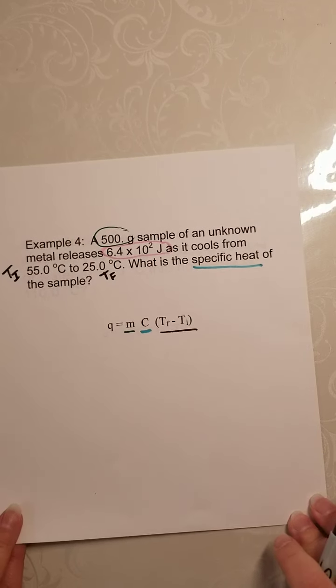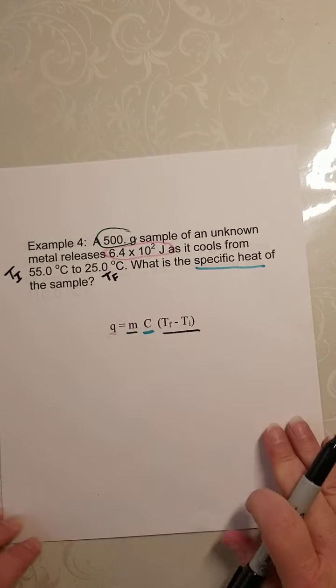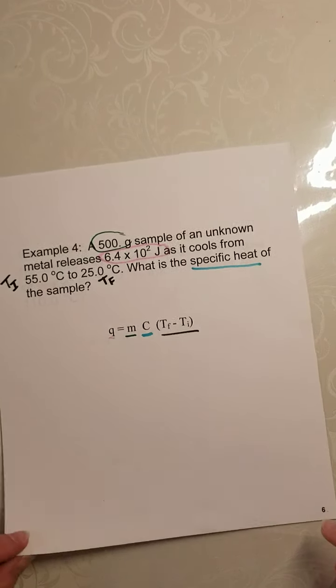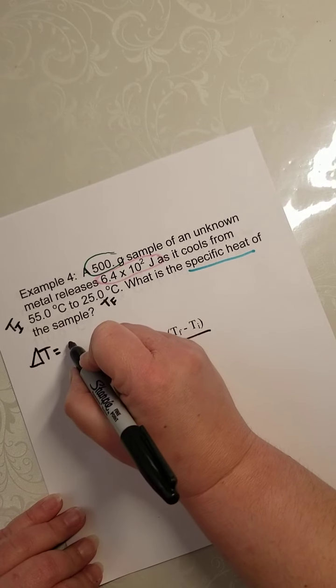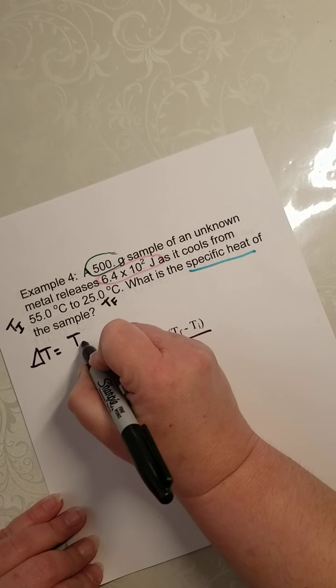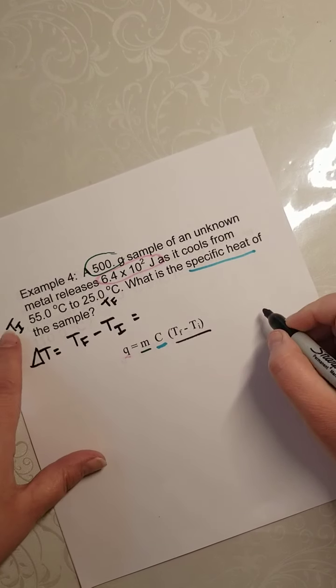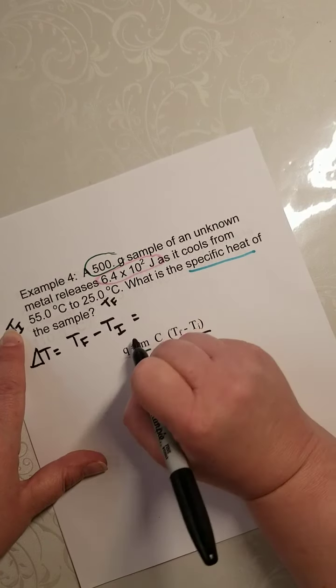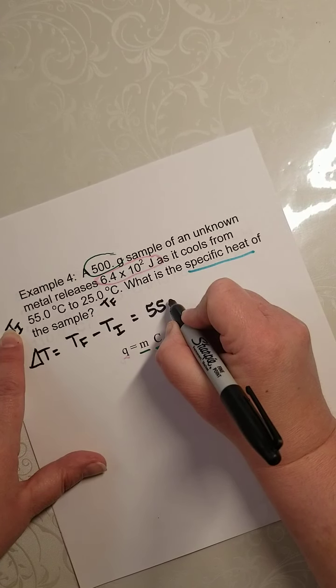Let's figure out our delta T before we begin. Temperature final minus temperature initial. All right, our initial temperature is 55.